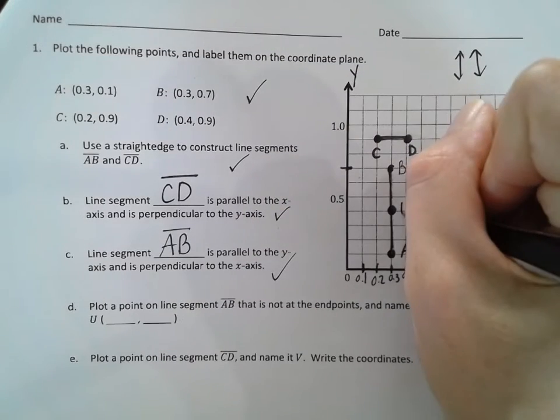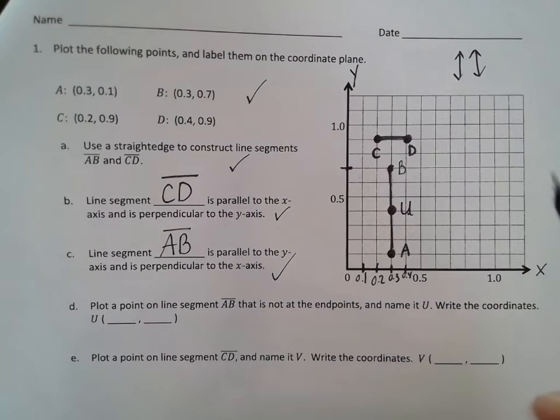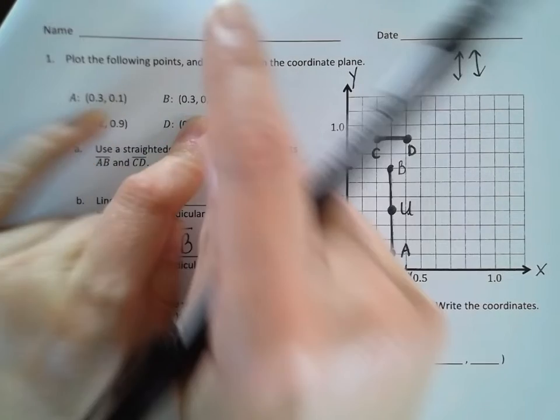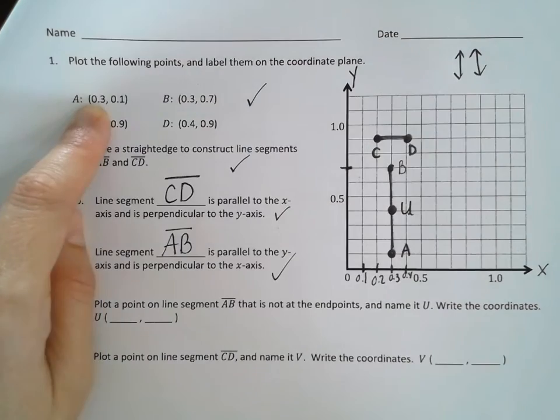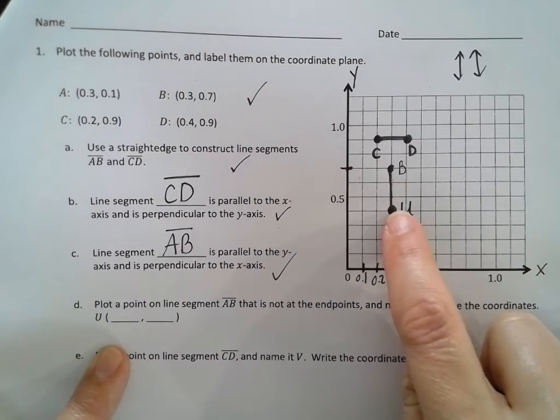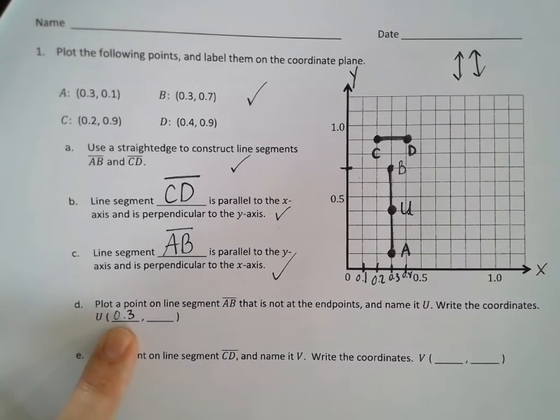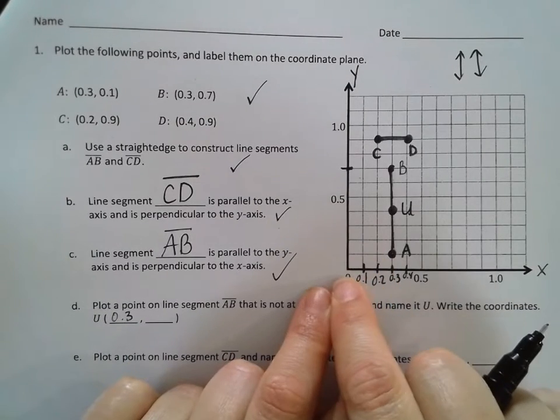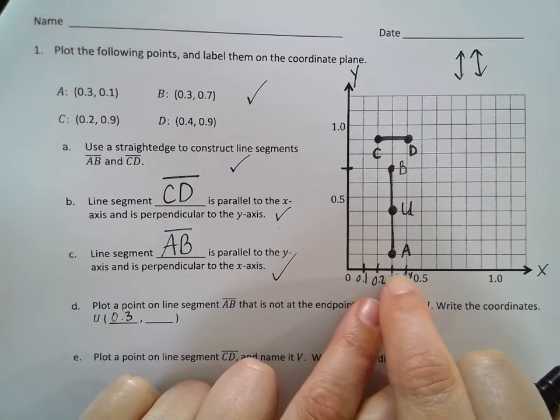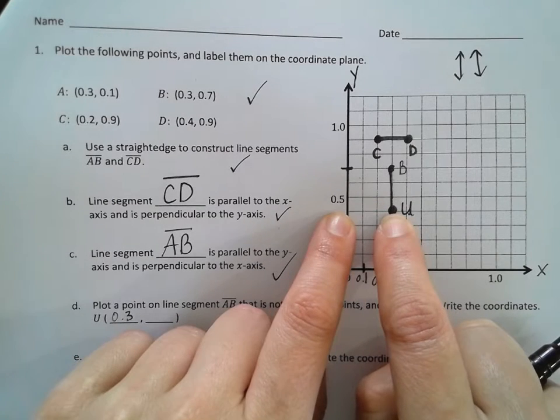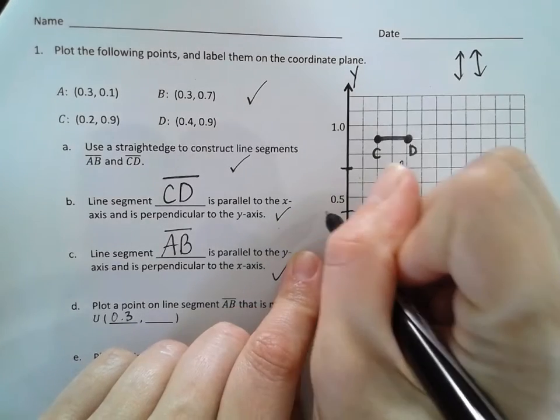Write the coordinates. So what do we know about the coordinates of A and B? Yes, they have the same x coordinate, so we know no matter what, if there's a point on that line segment, it's going to have the same x coordinate. And we are correct, x coordinate 3/10, and up to right before 5/10 would be 4/10 right there, okay?